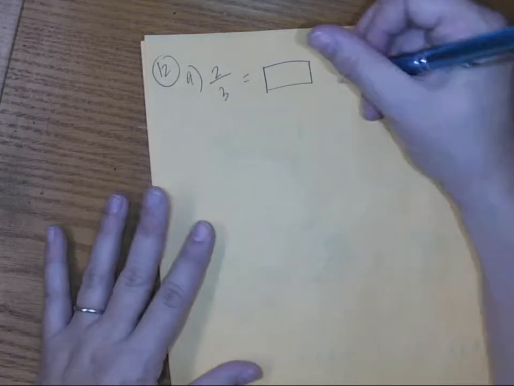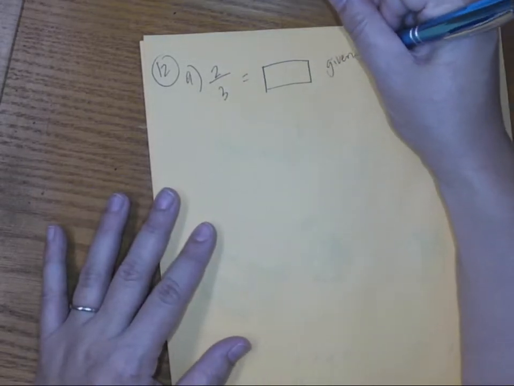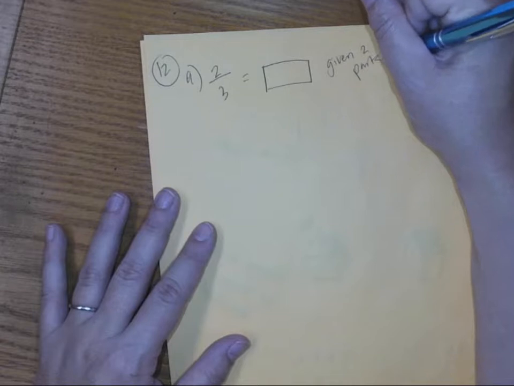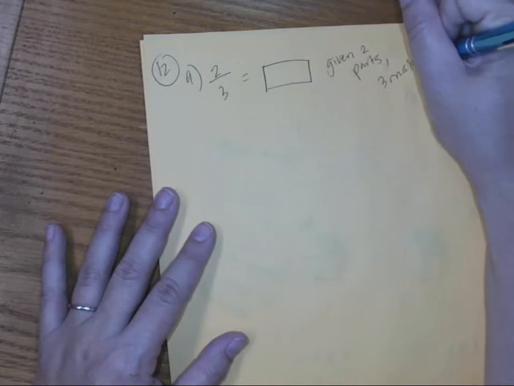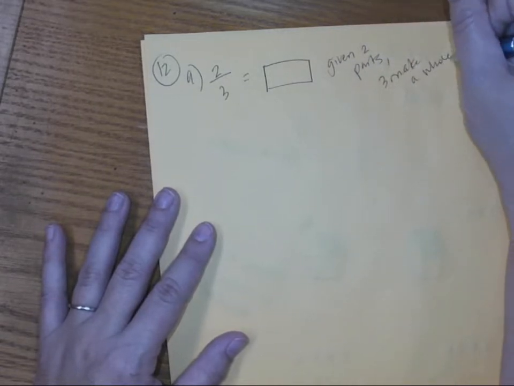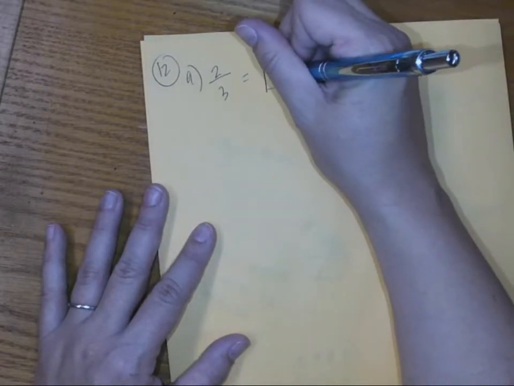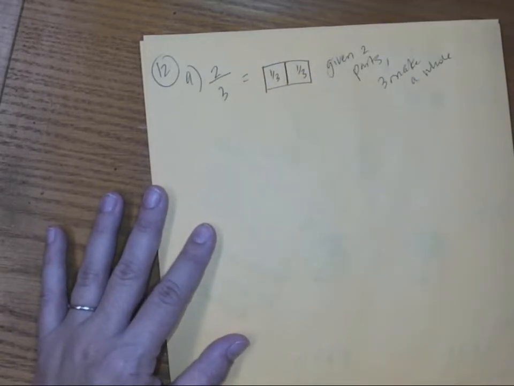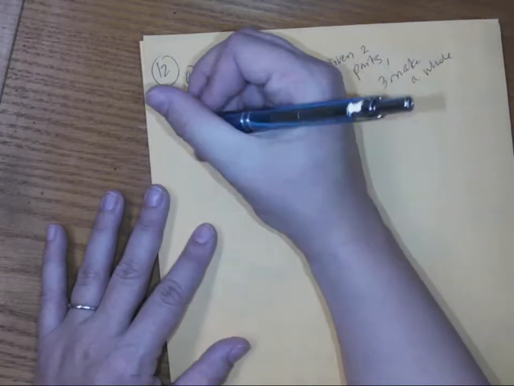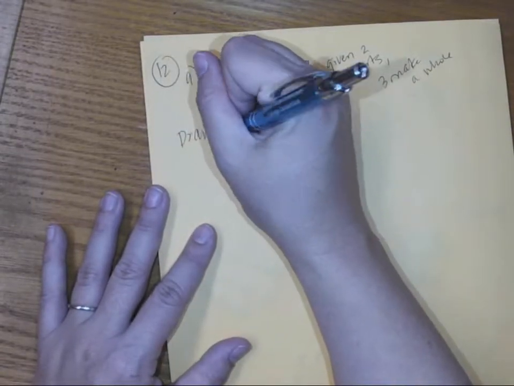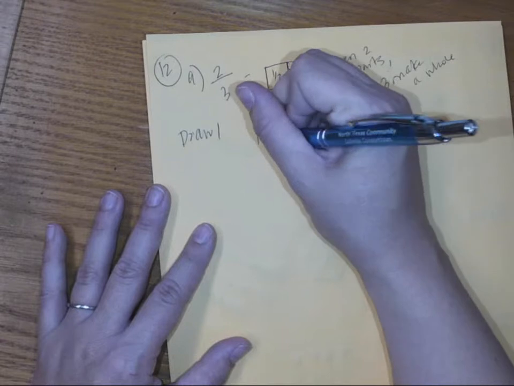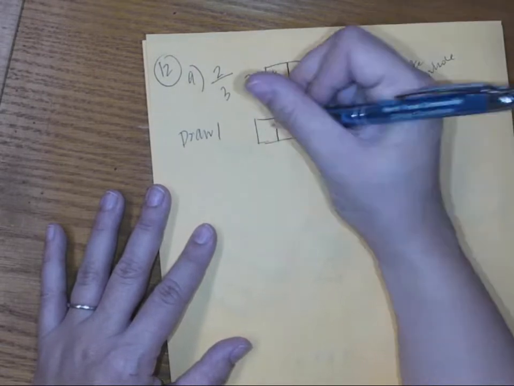So if this is 2/3, that told me I was given 2 parts, and 3 make a whole. In this case, he split this into 2 parts. This is 1/3, this is 1/3. So if I want to draw one, I have to draw that exact size rectangle, which is actually only 2/3, right?